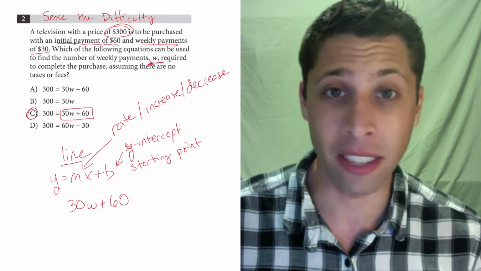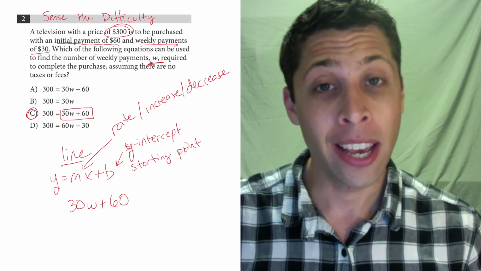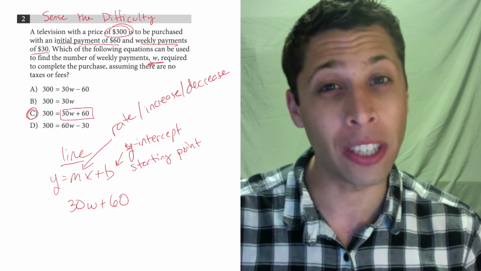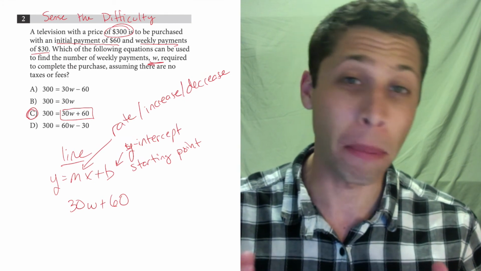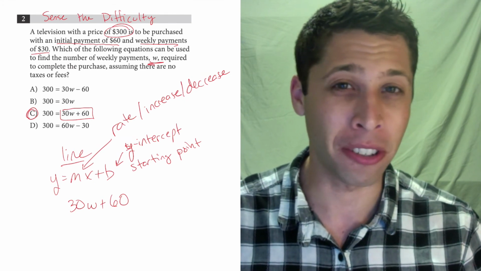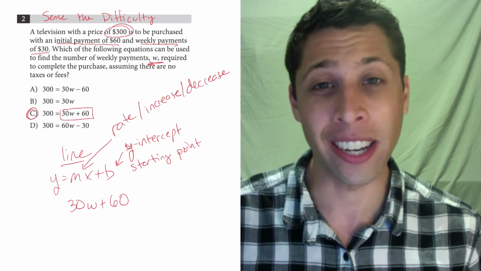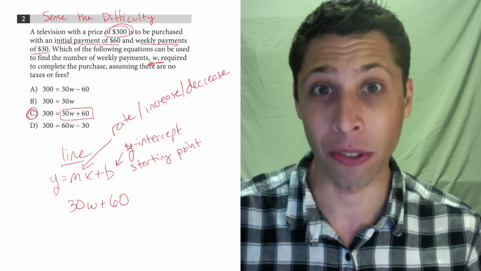And like I said, sense the difficulty here. It's a number 2. The differences are minor. The difficulty is really just not a part of this. It should be very straightforward. If it appears difficult, it's more about just the question confusing you than it is the actual math being difficult. Trust the question number.